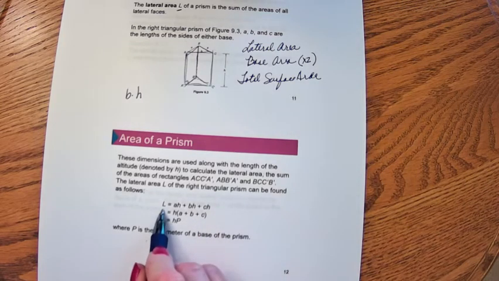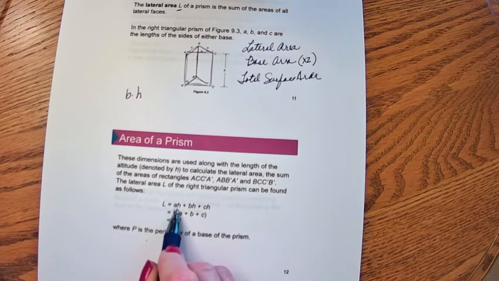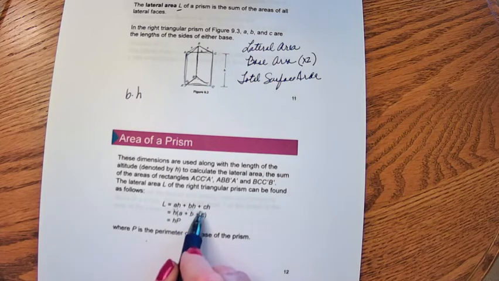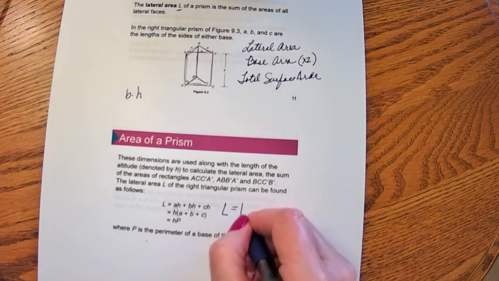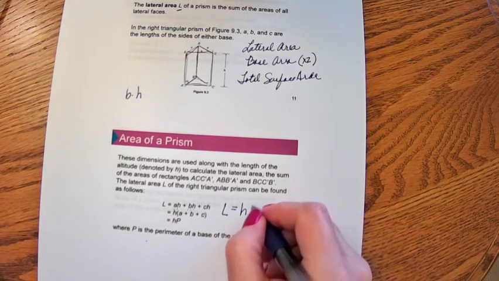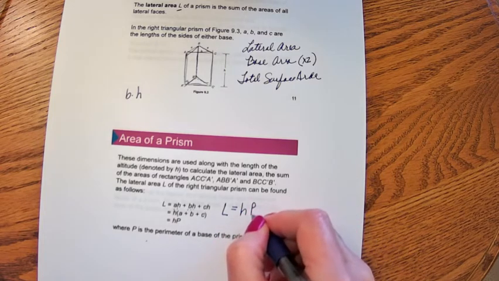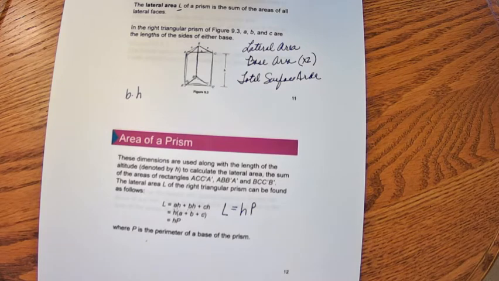So really, our lateral surface area is A times the height plus B times the height plus C times the height. If you factored out the height, the lateral surface area is always going to be the height of the prism times the perimeter of the base, the perimeter of the polygon. So the lateral surface area is always the height times the perimeter.